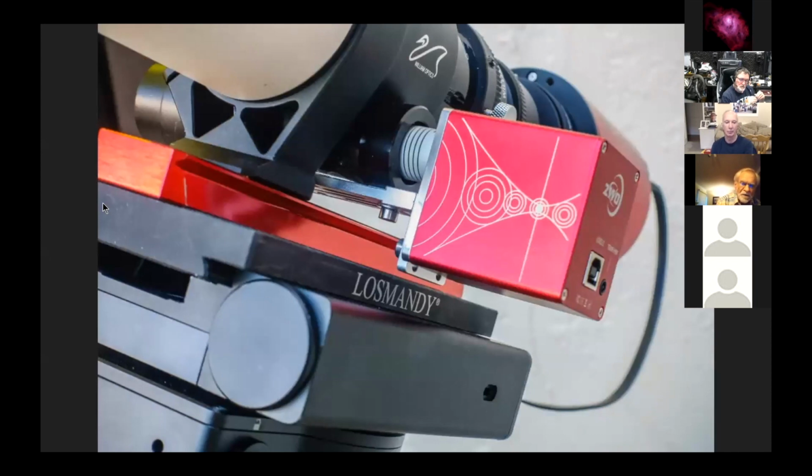And here you can see that we have just enough space for the focuser.